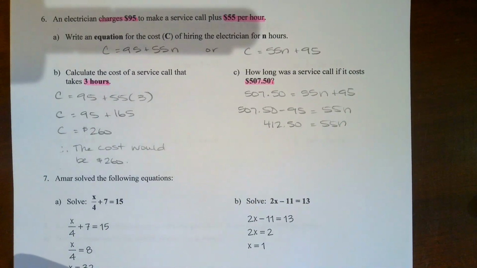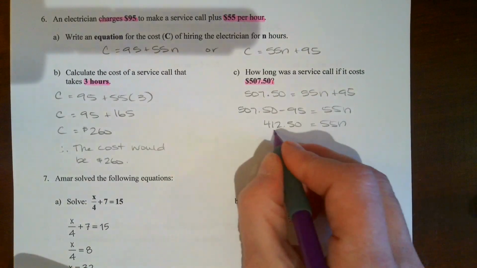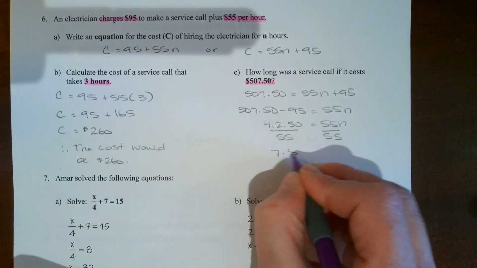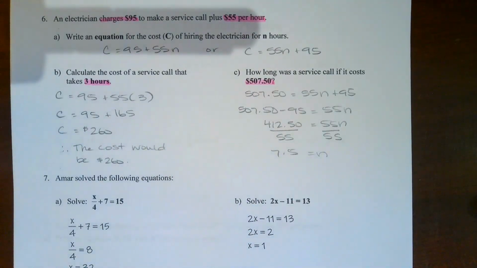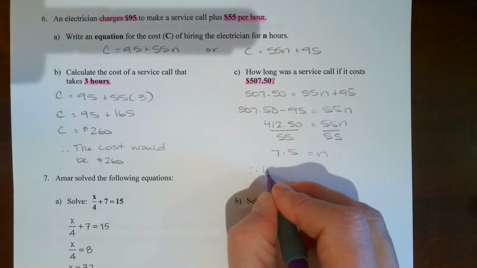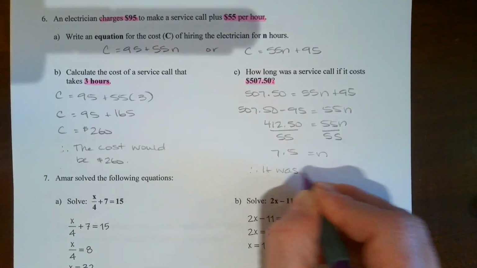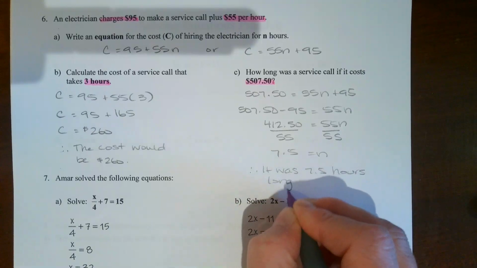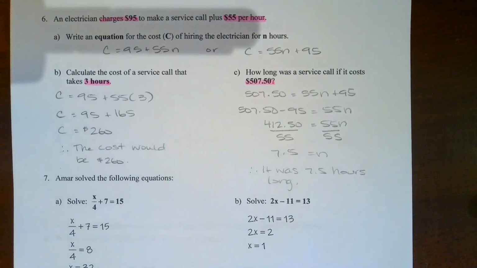And now I want to divide both sides by 55. And I get 7.5 is equal to n. So how long was the service call? Therefore, it was 7.5 hours long. So we use a sentence to answer the question.